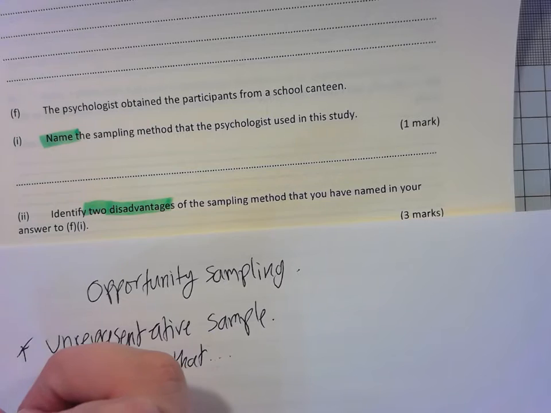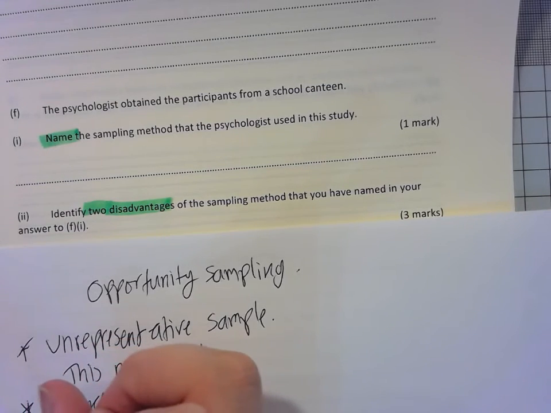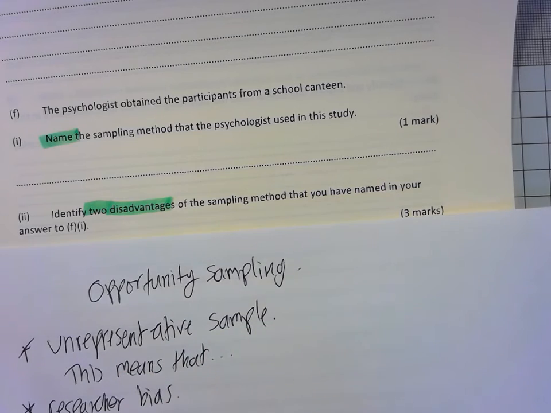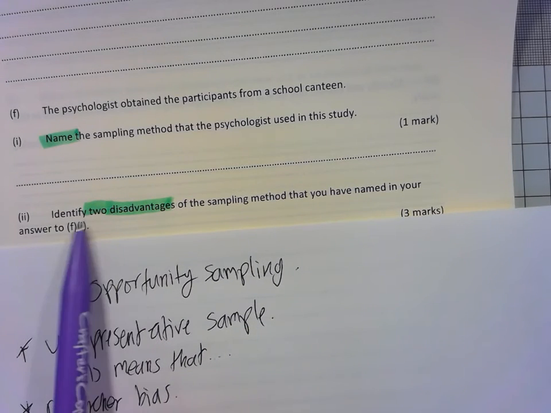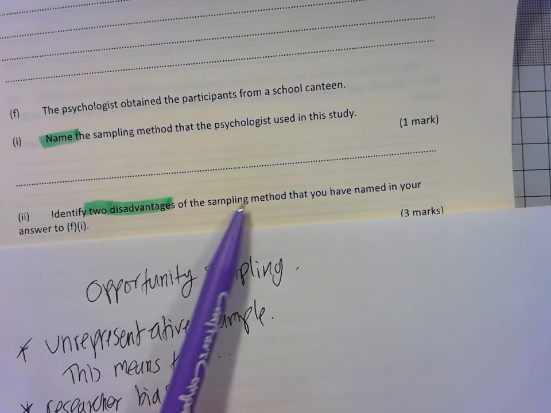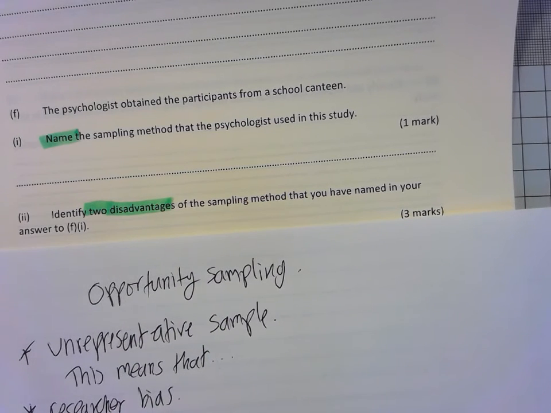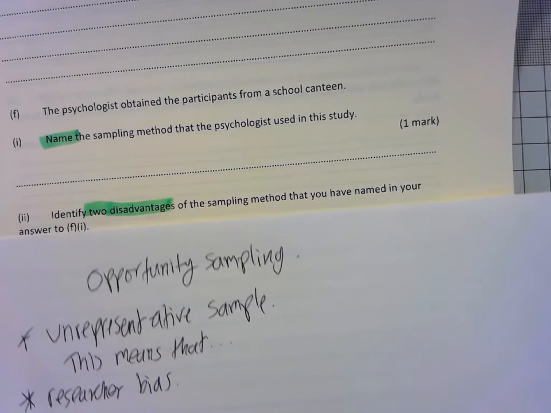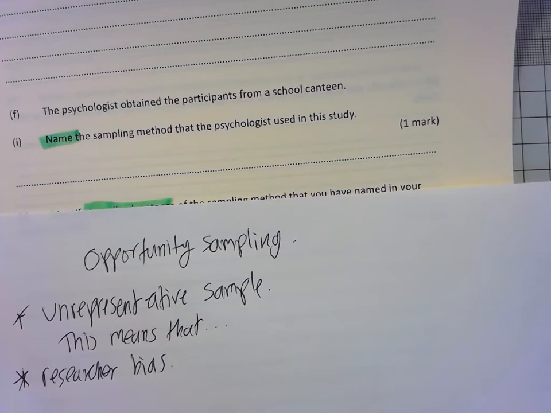Another one is you could talk about researcher bias. So I could say a second disadvantage of opportunity sampling is that of researcher bias. This means that the researcher may select certain participants, and that would make the sample very unrepresentative. Yeah, that's what you would talk about.